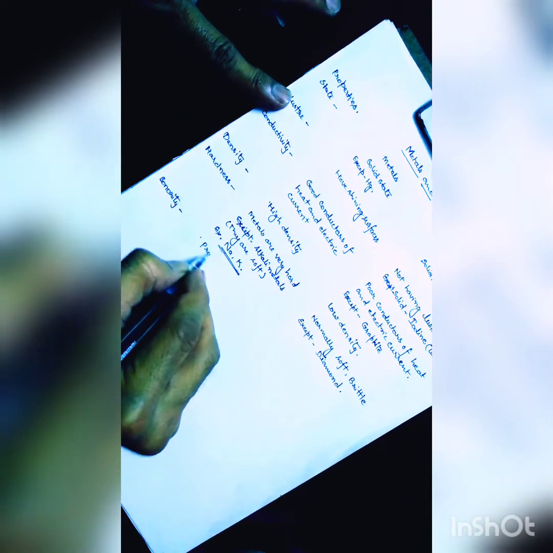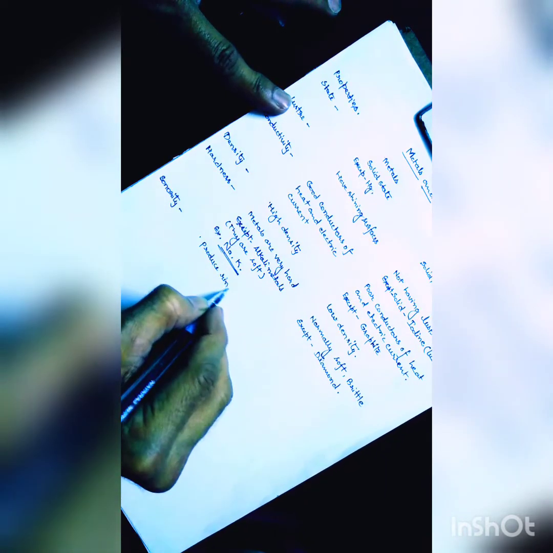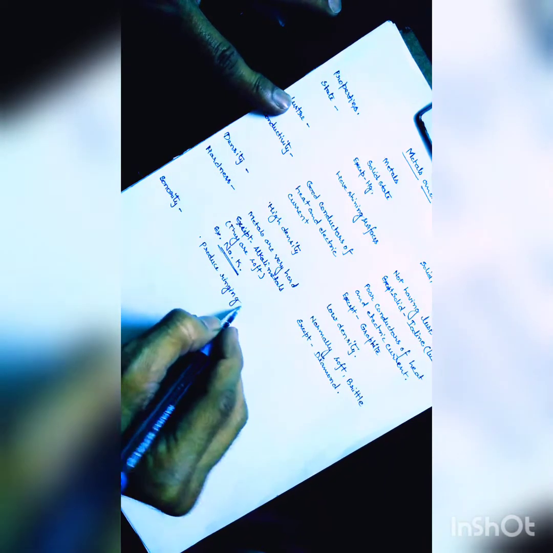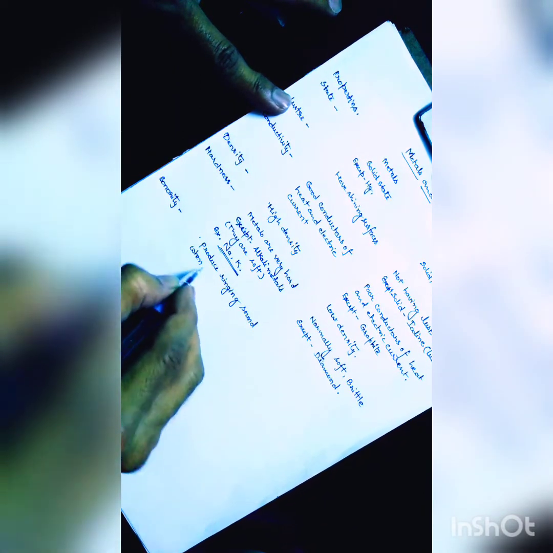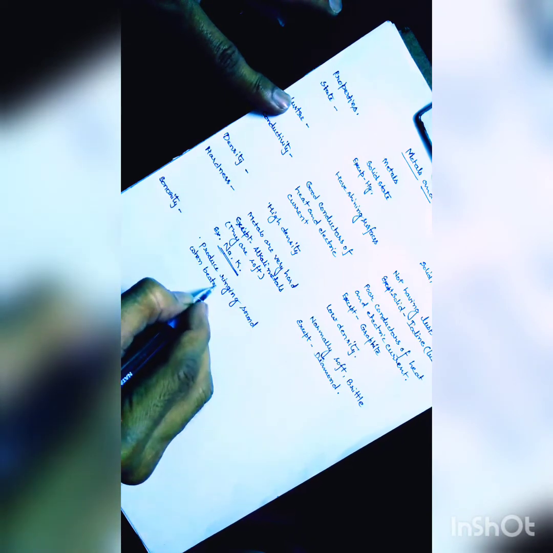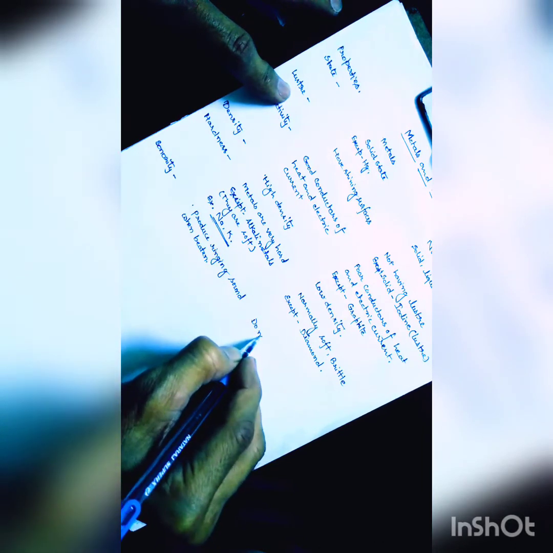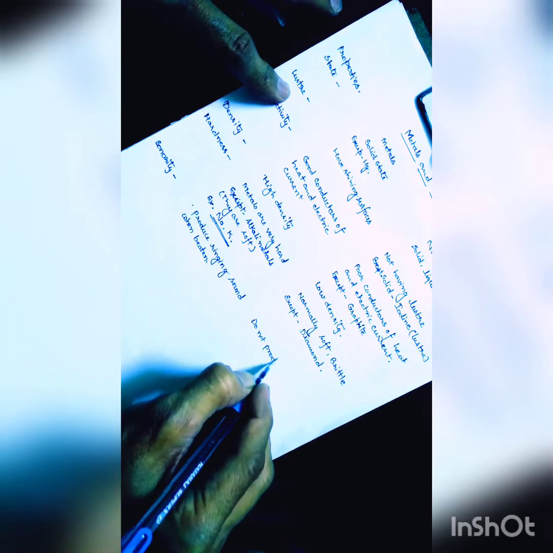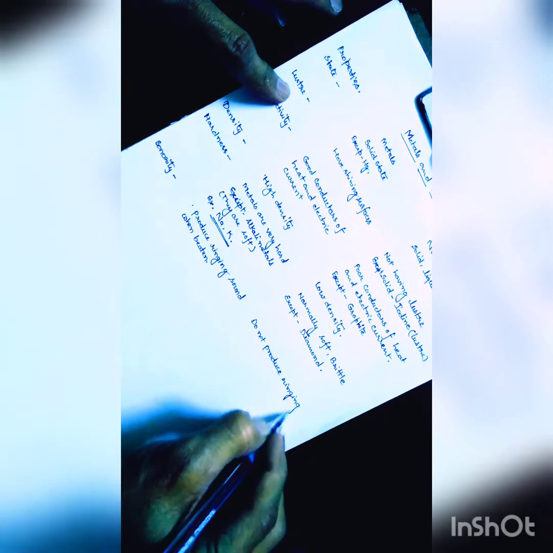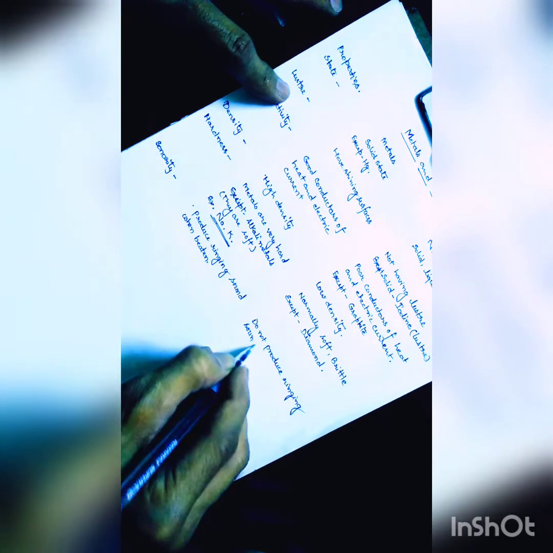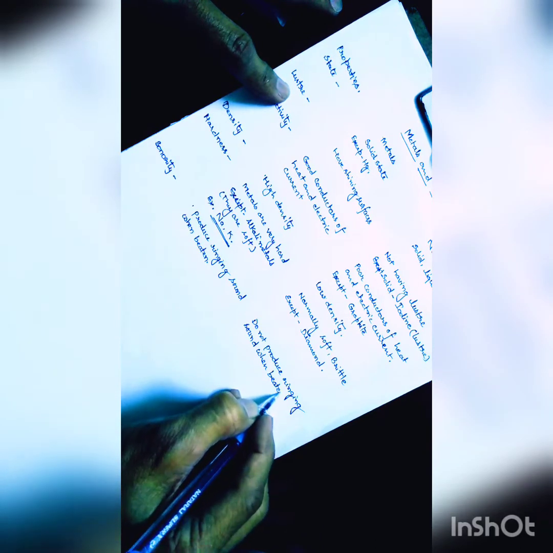Mostly metals produce a ringing sound when beaten, while non-metals do not produce a ringing sound when beaten.